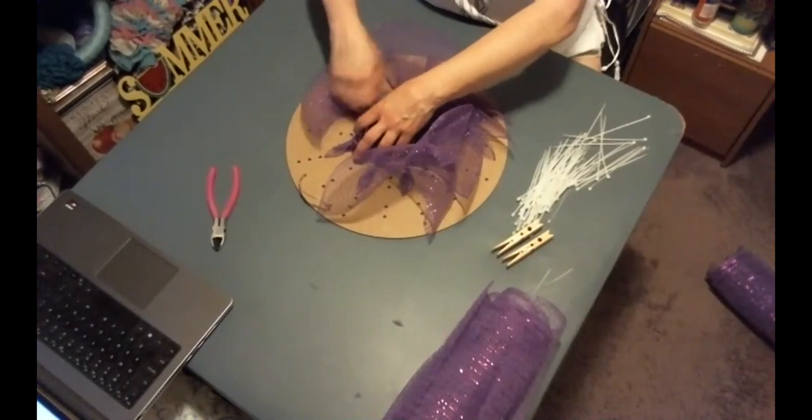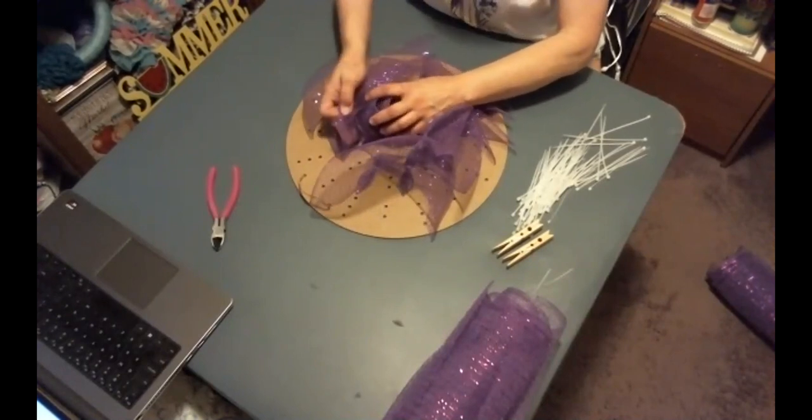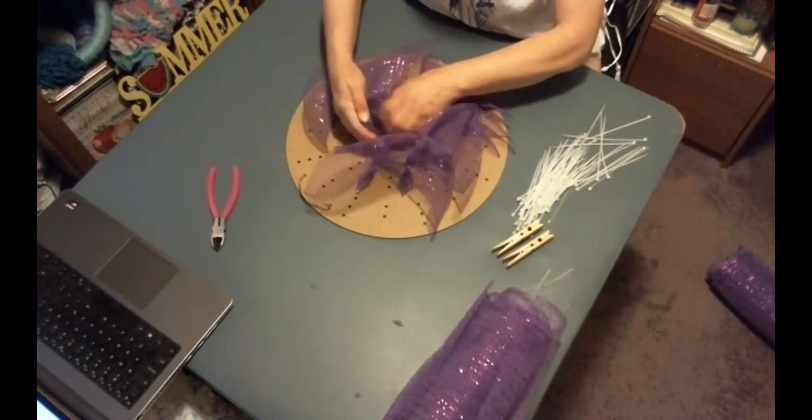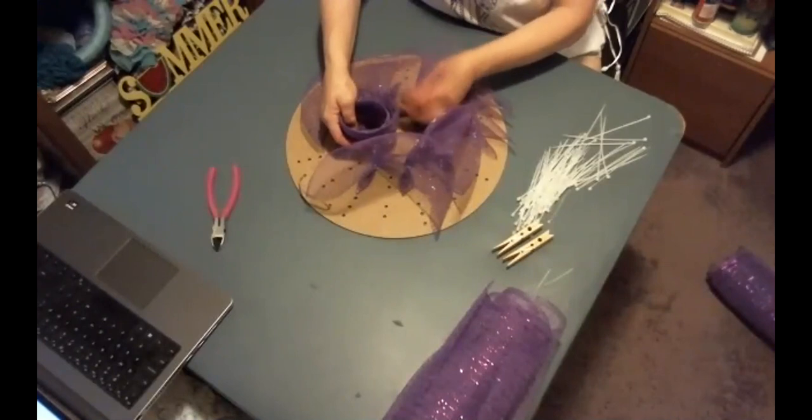So you're just going to keep taking all your pieces and just kind of wrapping them around the center. And don't get really frustrated if they don't stick together or stay together, because you're going to tie everything together with your string.